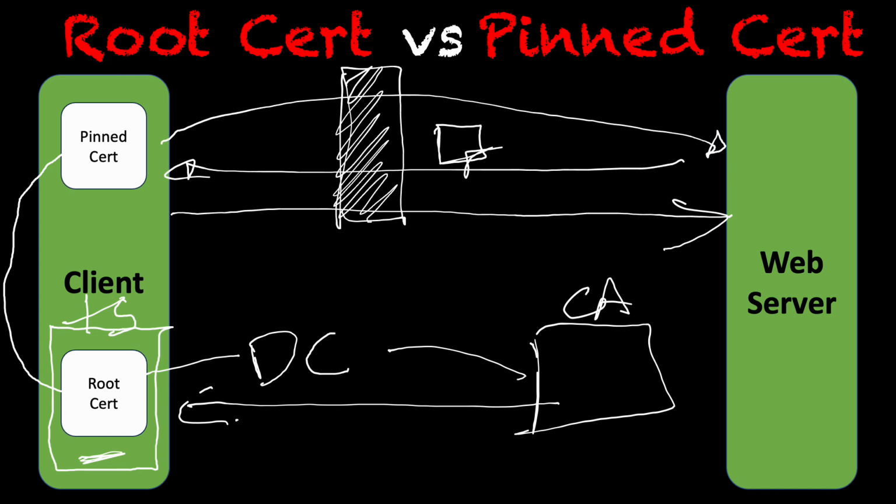The next question is, when do we use pinned certificates versus a root certificate? The easiest answer is that the pinned certificate is very much an old, legacy process.